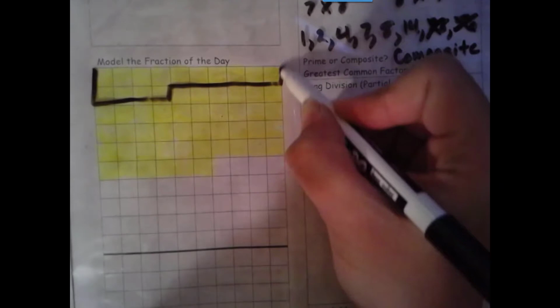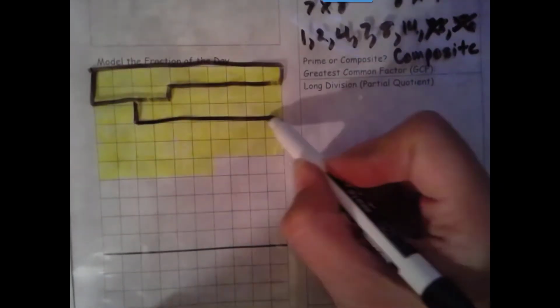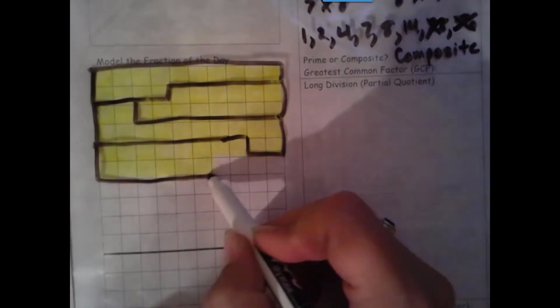So let's try 14. Plus 4, 6 plus 8, 12 plus 2, 8 plus 6. Okay, so make sure your shaded is already done, and then work on your unshaded.